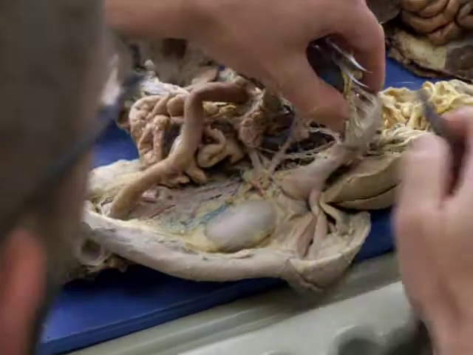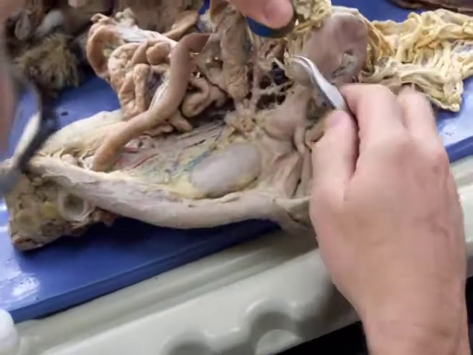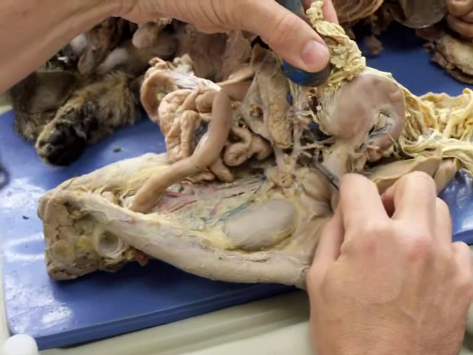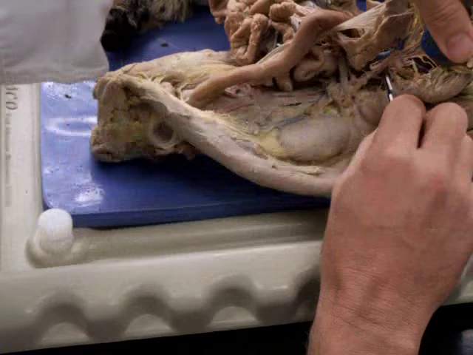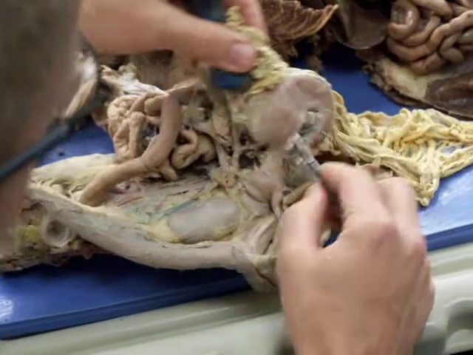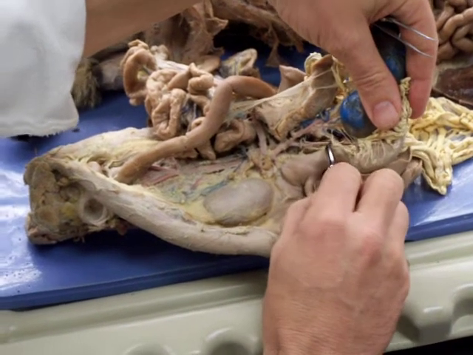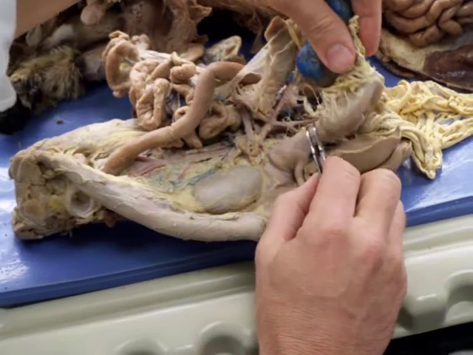Where's that one going? Okay, if you look in here like this, the first two come off here. This bottom one we can't see, so we'll get back to that. This one is going where? The stomach? If you look up in here, it's going to the lesser curvature of the stomach right in here. The gastric. So that's going to be the left gastric. It's going to the lesser curvature.